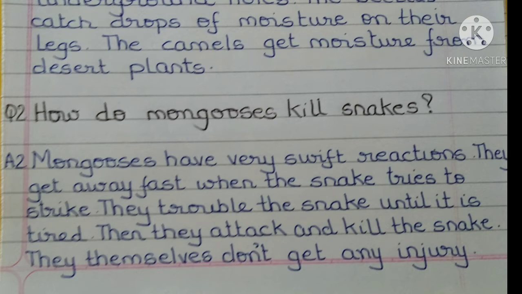I repeat, mongooses have very swift reactions, and the rest of the answer is repeated.